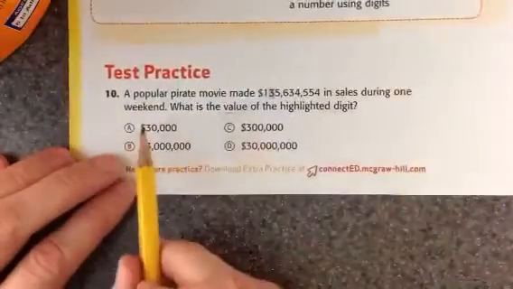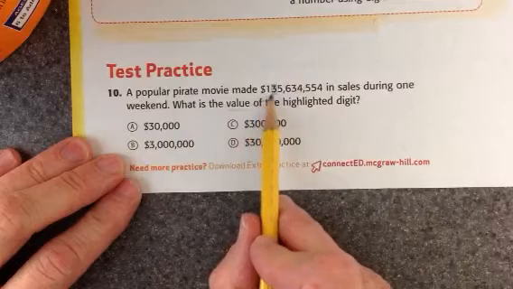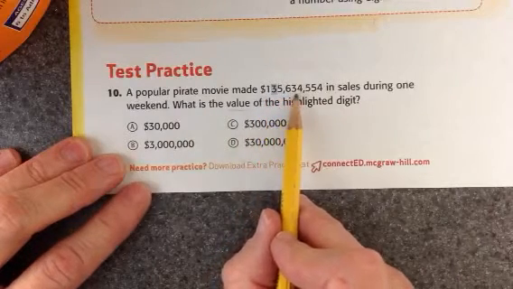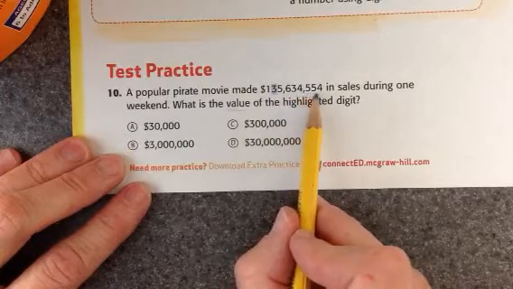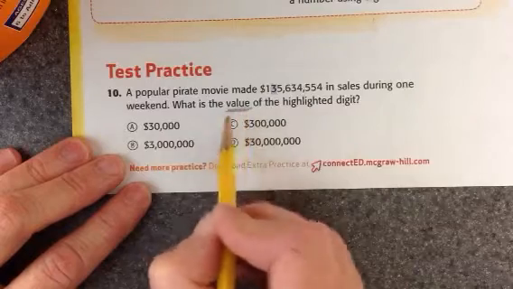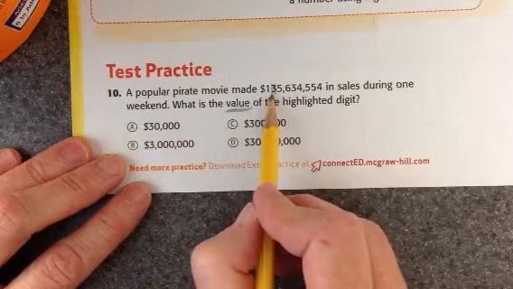All right, the last one is called Test Practice. A popular pirate movie made 135,634,554 in sales during one weekend. What is the value of the highlighted digit? The value means, what does this 3 mean?